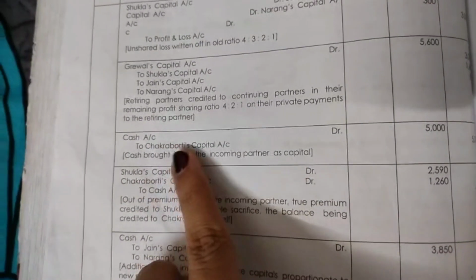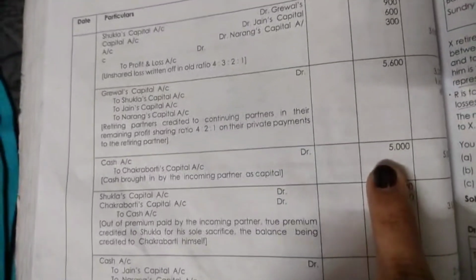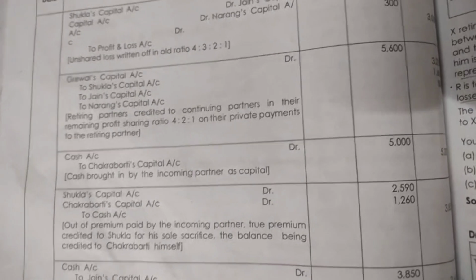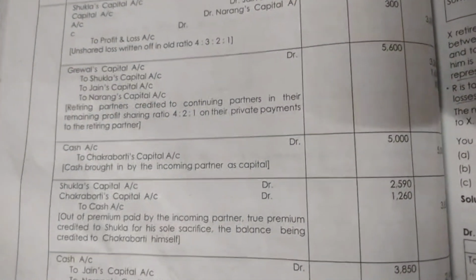The third journal entry is for the capital being brought in by Chakraborty, right? So cash account debit to C's capital account, that is 5,000, which has been brought in as capital. That 5,000 is already given directly in the question. Now let's prepare the capital account.